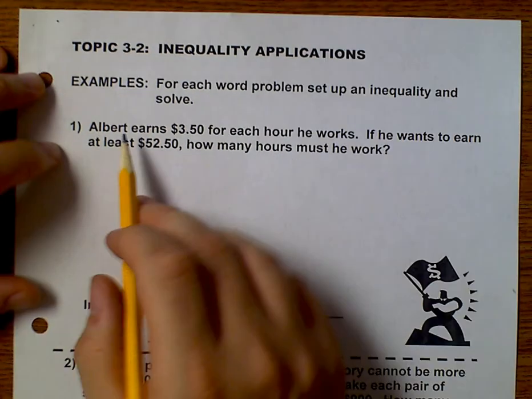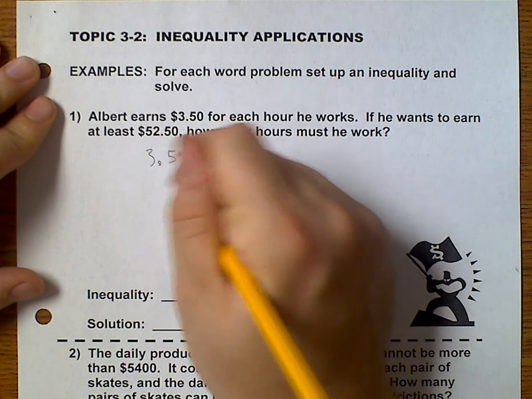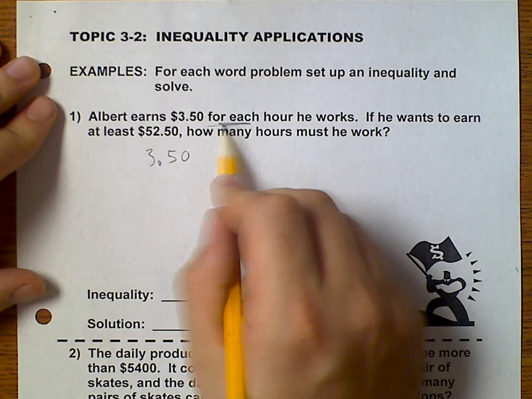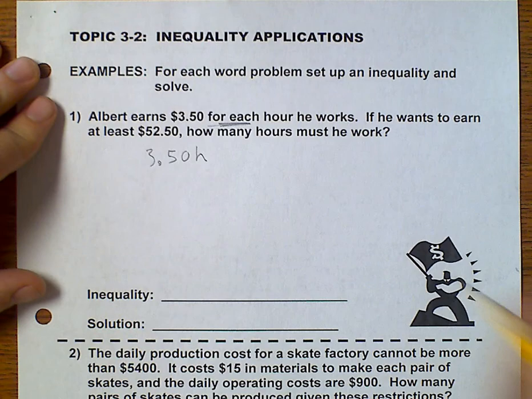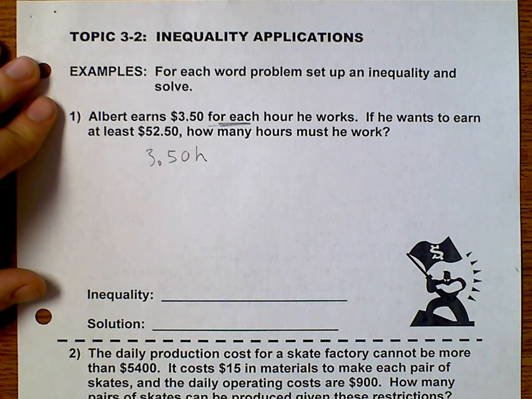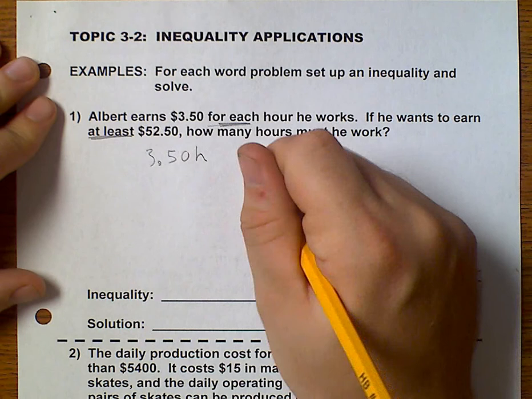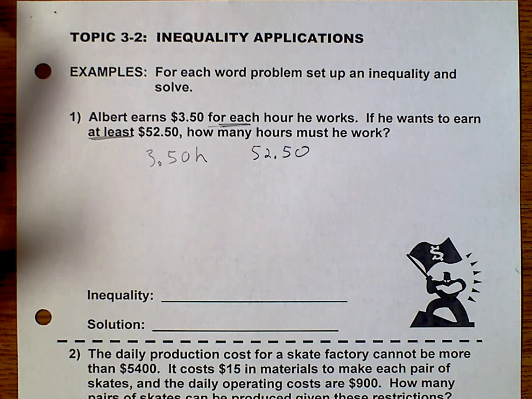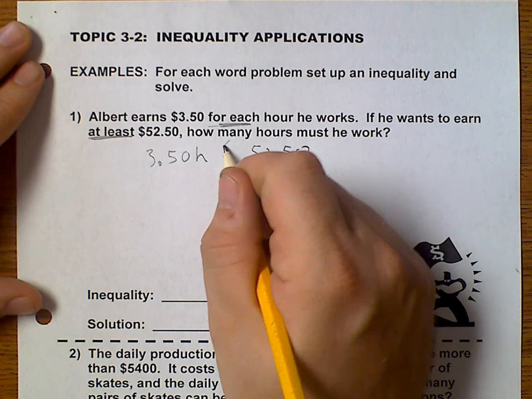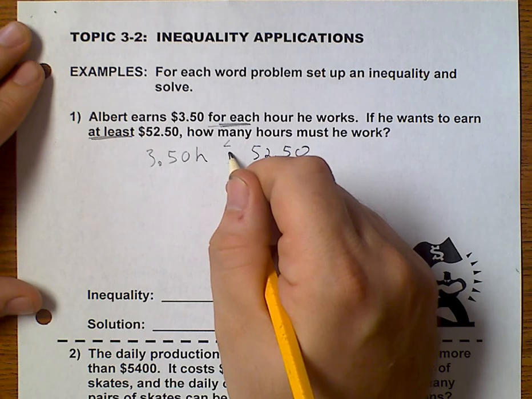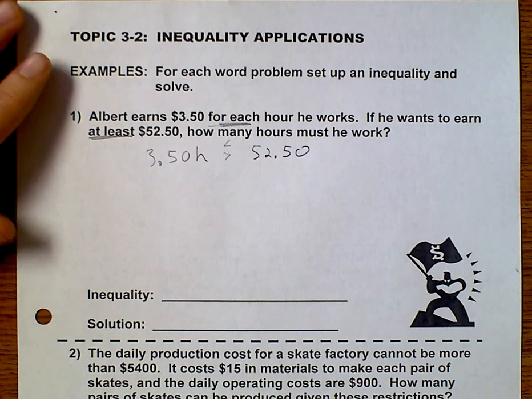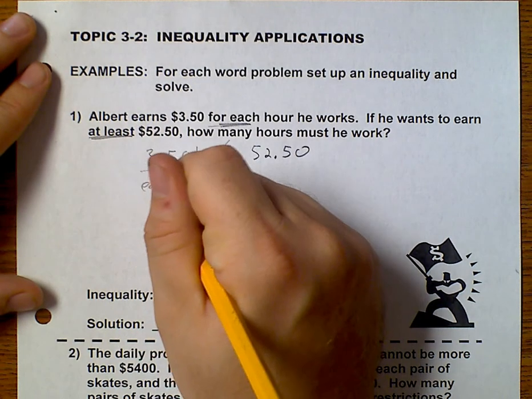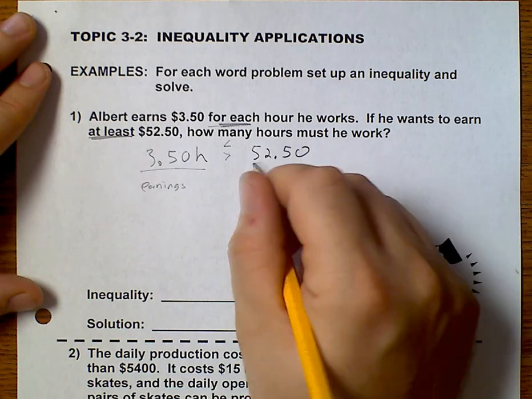So Albert earns $3.50 for every hour that he works. So because this is for each, I'm going to multiply that by h. Now he wants to earn at least $52.50. So the question is, do we want to have this sign or that sign? Well, at least. So this is how much he makes. This is how much he needs.